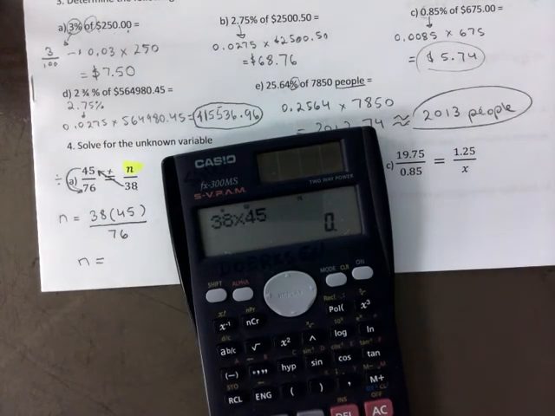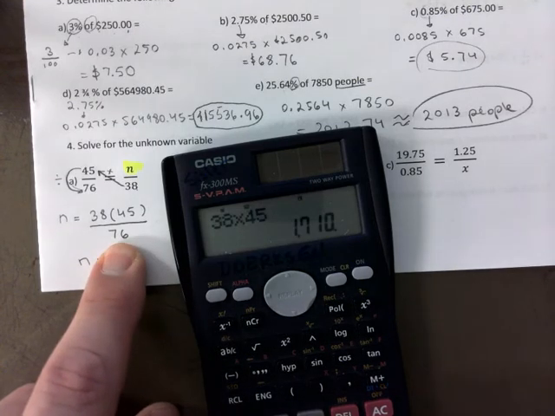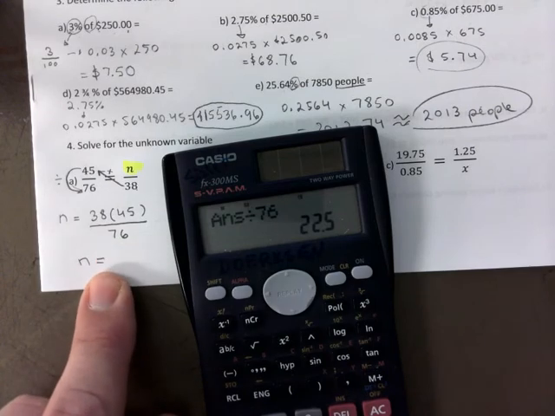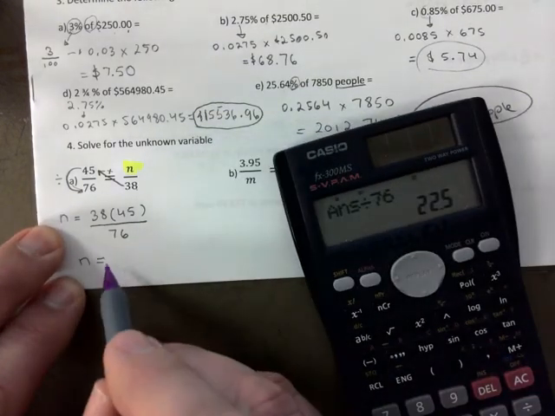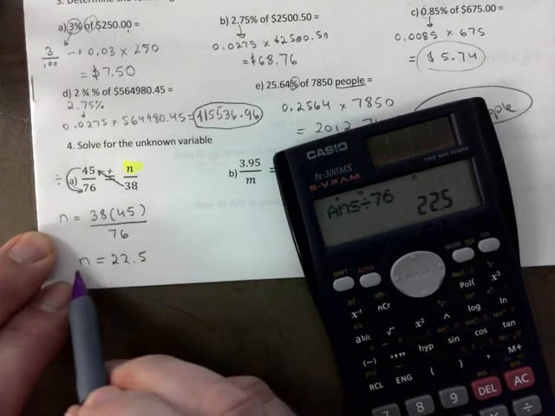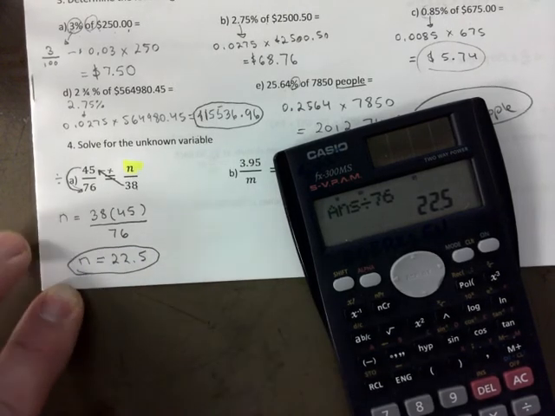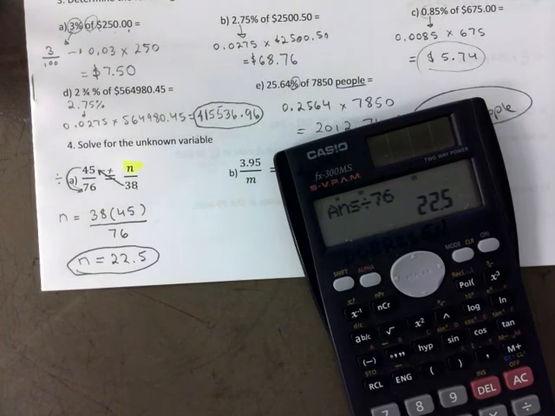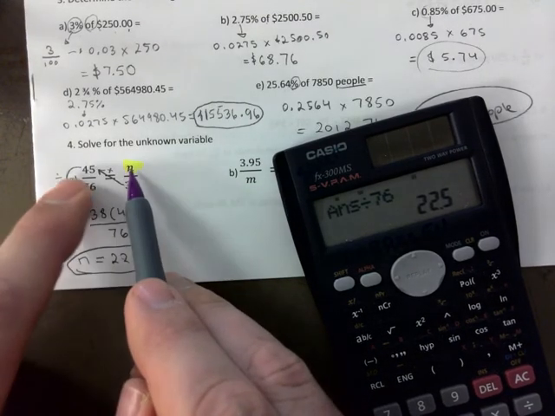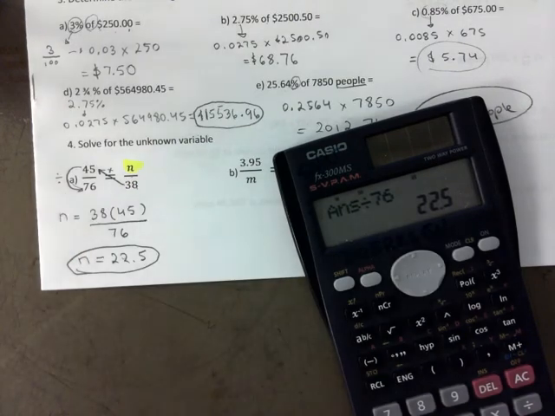I have a habit of hitting equals when I do that. And then I divide by 76. So that's 22.5. We don't know what units we're in, but that would make the left side equal to the right side. If I were to plug this in here, these two would be exactly the same.